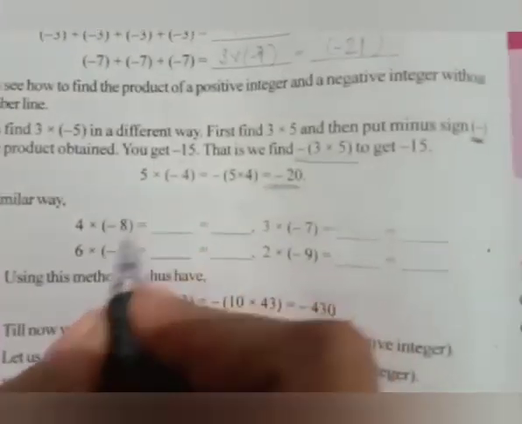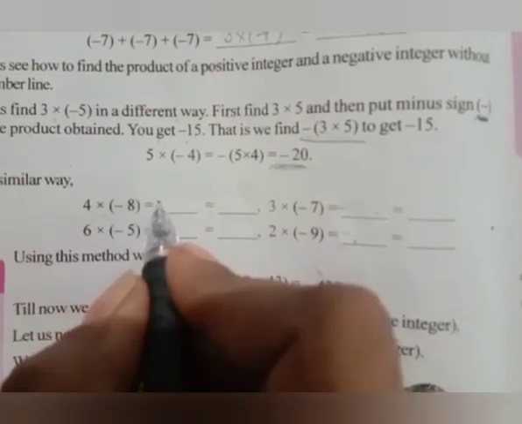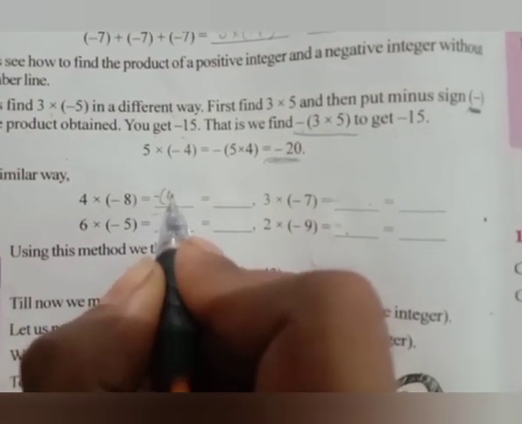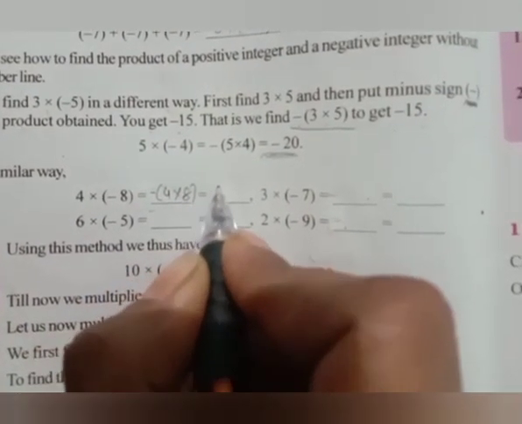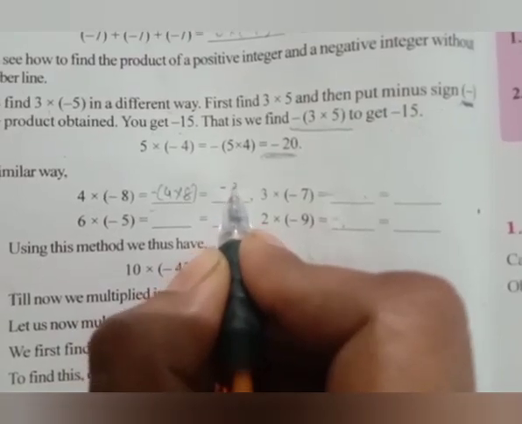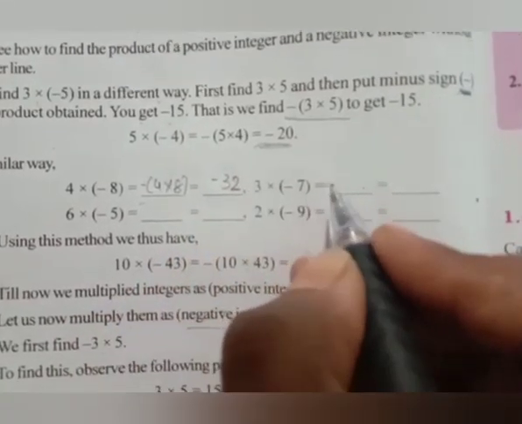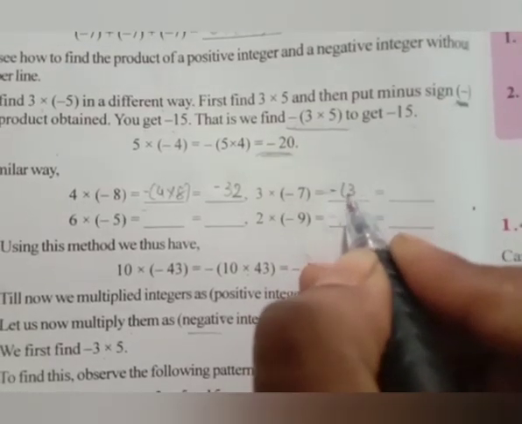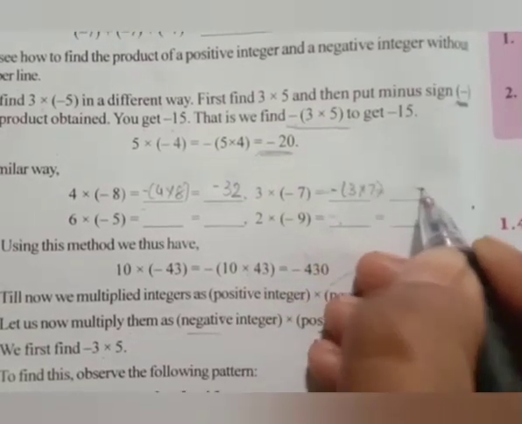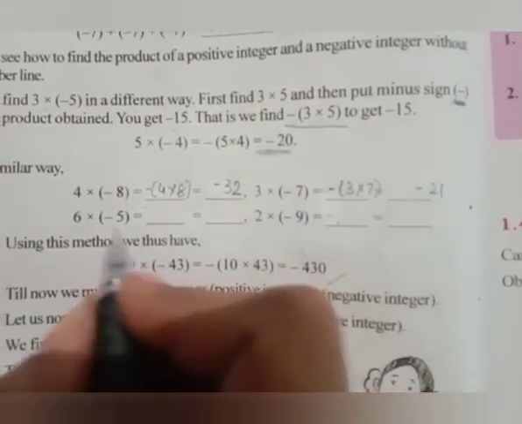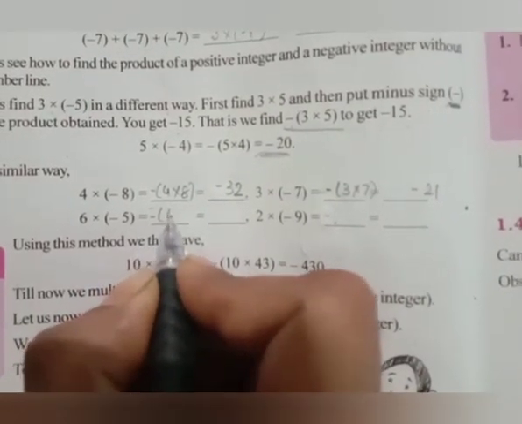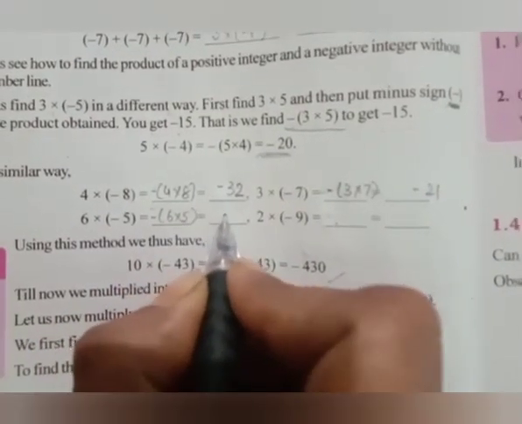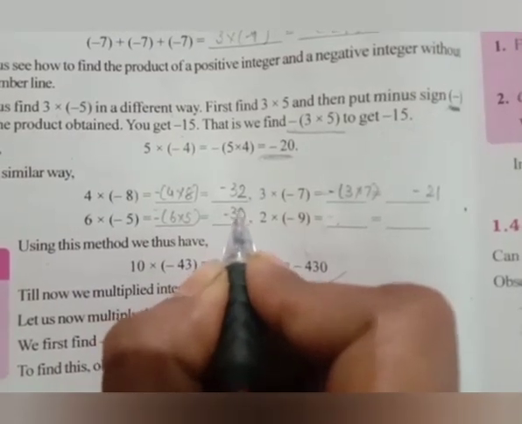So 5 into minus 4 is minus 20. In the same way, 4 into minus 8 is minus outside the bracket 4 into 8, minus 32. 3 into minus 7 is minus outside the bracket 3 into 7, minus 21. Minus outside the bracket 6 into 5, so minus 30.